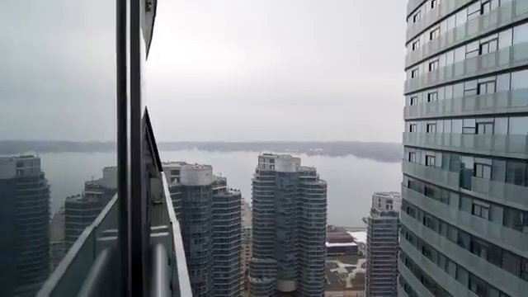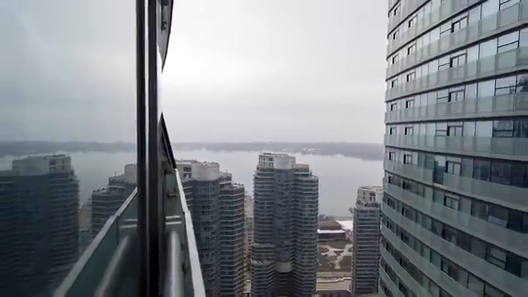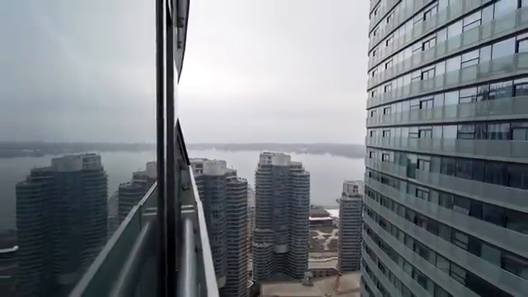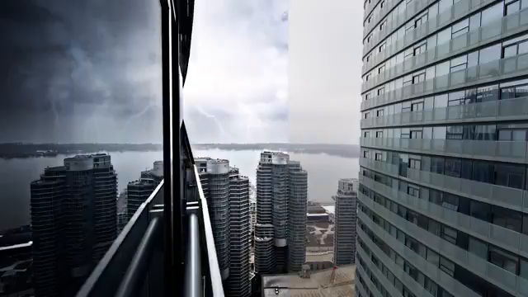Here's a picture of downtown Toronto taken from my friend's loft overlooking the Toronto Island. Gray, overcast, not that exciting. What can we do with this? Well, we could punch it up, make it way more dramatic, bring in those clouds if we can, maybe add new clouds, fix the reflection in the side of the building here, maybe add some lightning. That's exactly what we did, and we get something that looks like this.